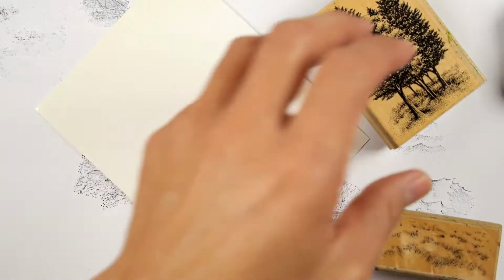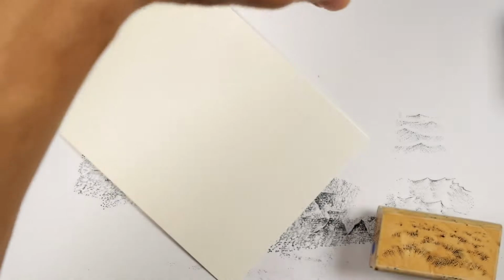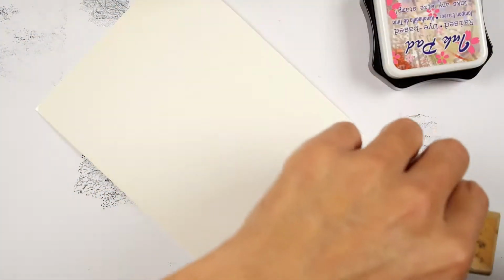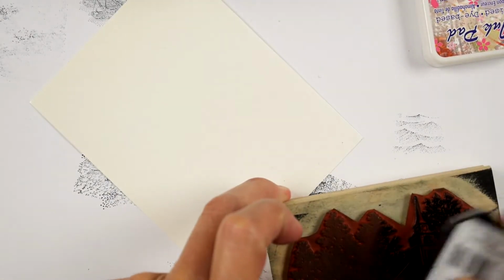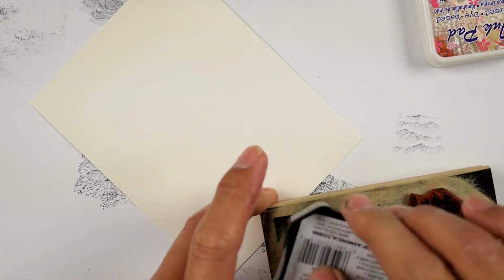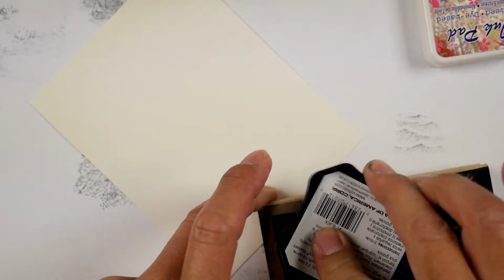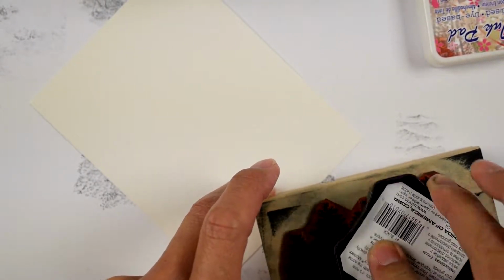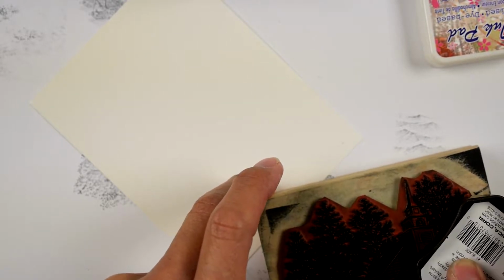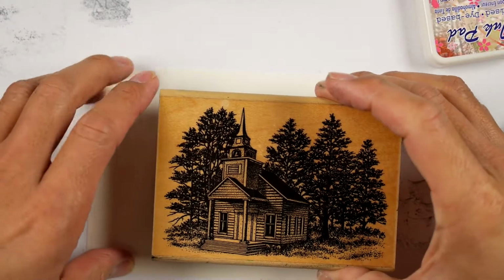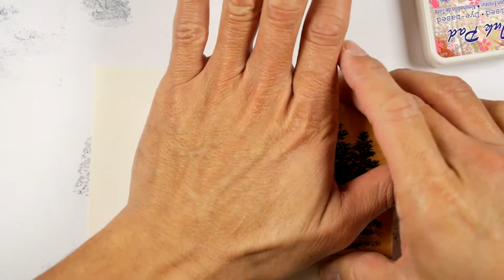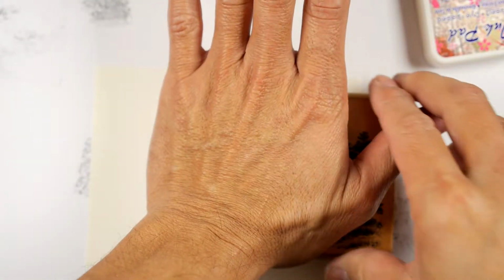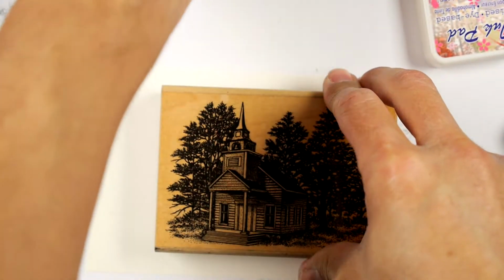But let's do something here, okay? Let's utilize this tree here. Now, I've done these trees in other videos. I really love the tree cluster design because of the different ways you can use it, okay? All right. Let's go with a landscape format, horizontal in terms of the length of it.